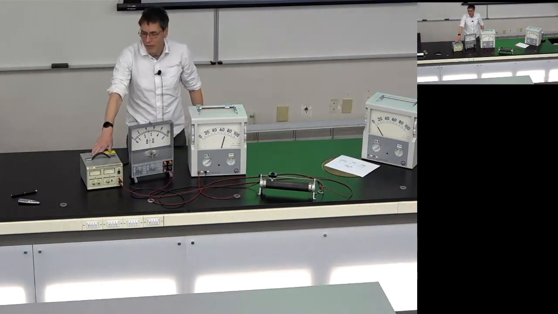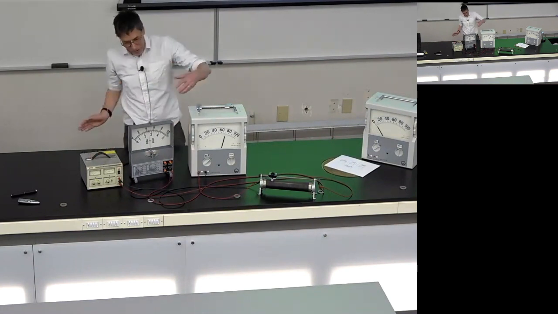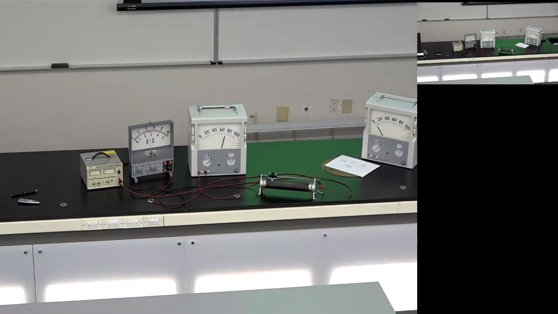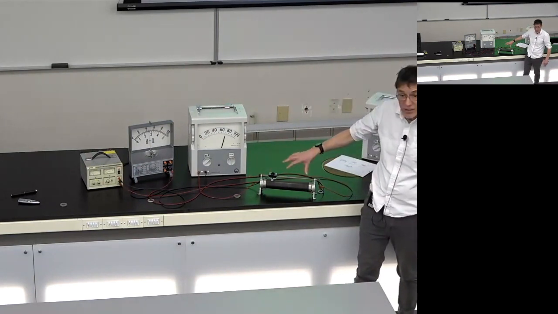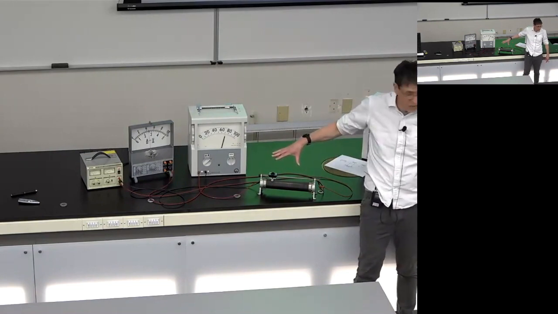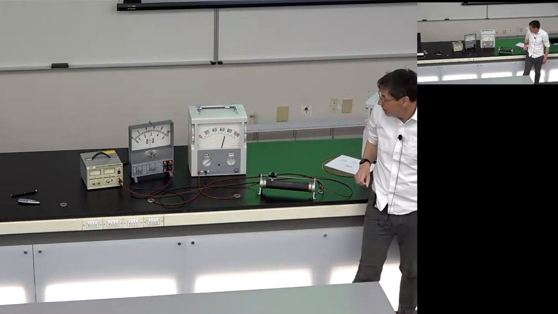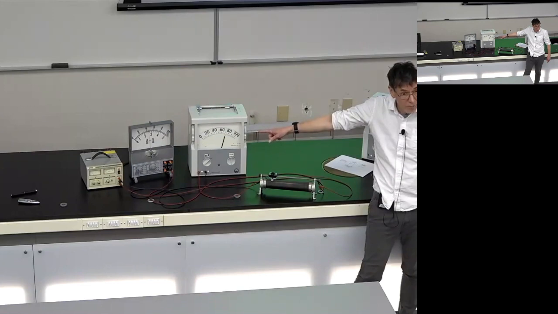I've got a power supply over here on your left-hand side. Then I've got two meters. One's reading current and one's reading voltage. The power supply is applying a voltage to this resistor, and there's a current flowing through it. The meter on the left is reading the voltage, and the meter on the right is reading the current.